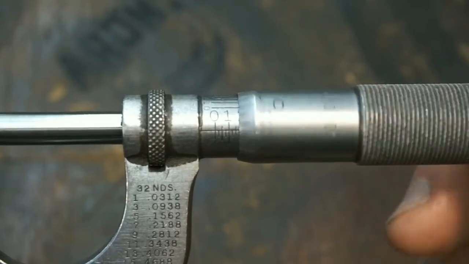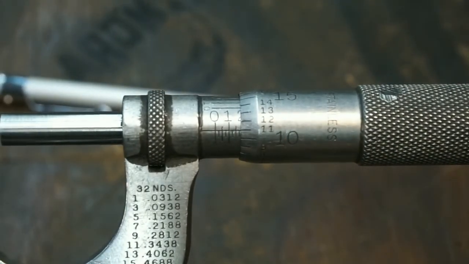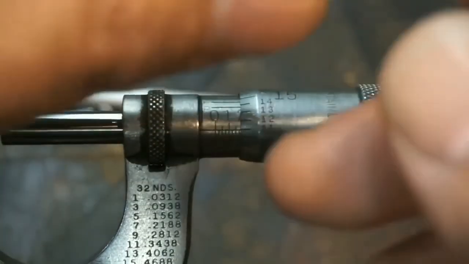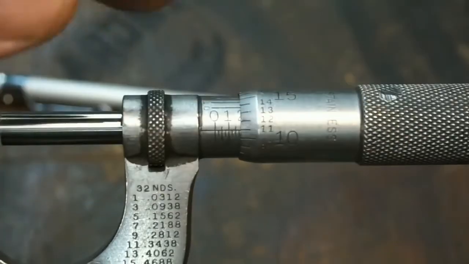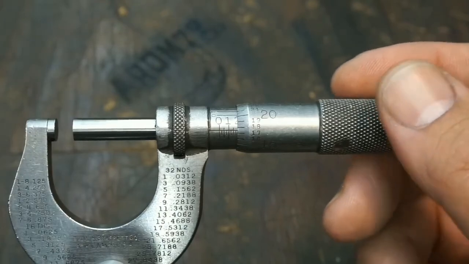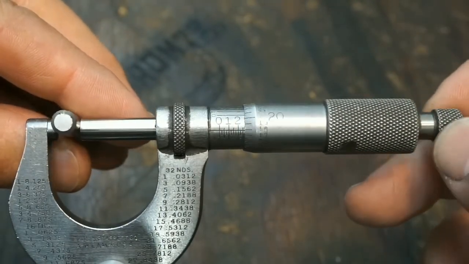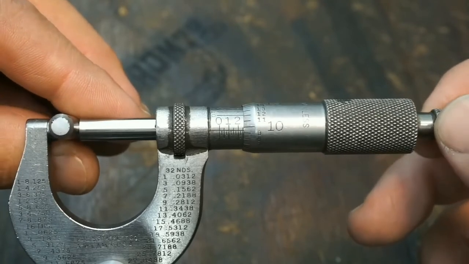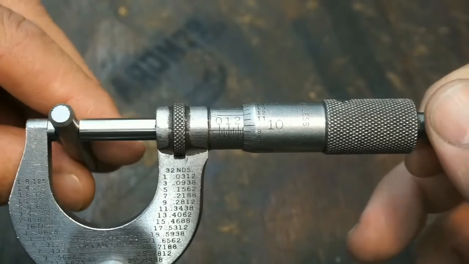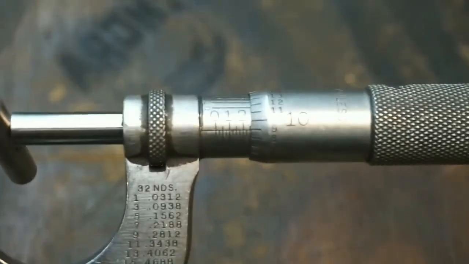All right, I've got a couple of gauge pins right here. Actually, we have a standard that we'll use. This is another Brown and Sharp. This is a 2-inch standard, and we'll measure the diameter of this pin right here. So we'll stick it in there, and we'll go ahead and use our ratchet, and then make sure we're squared up nicely. So let's see what we ended up on.